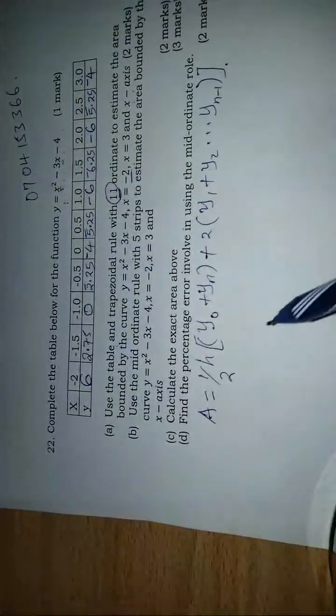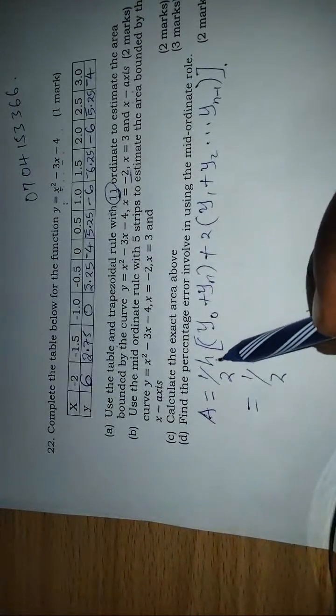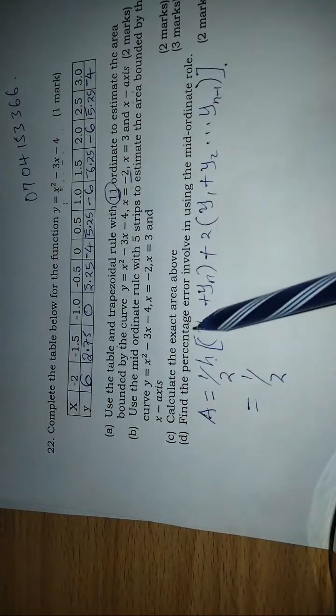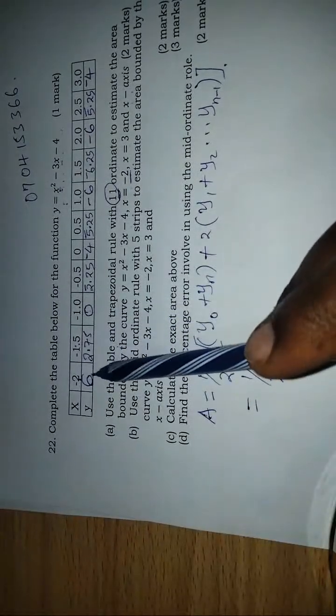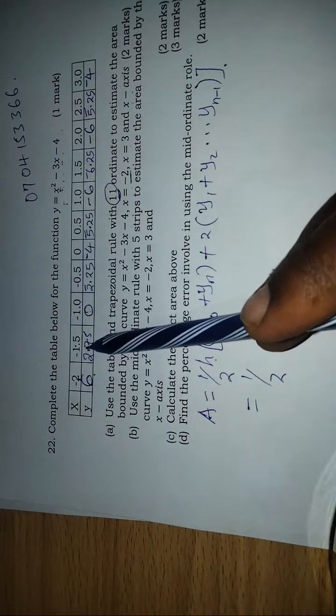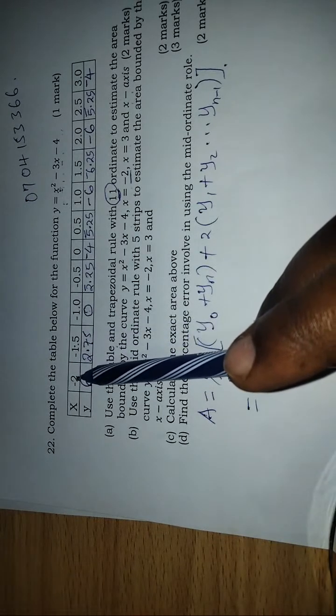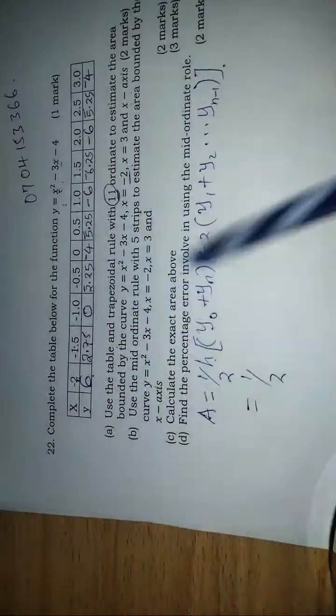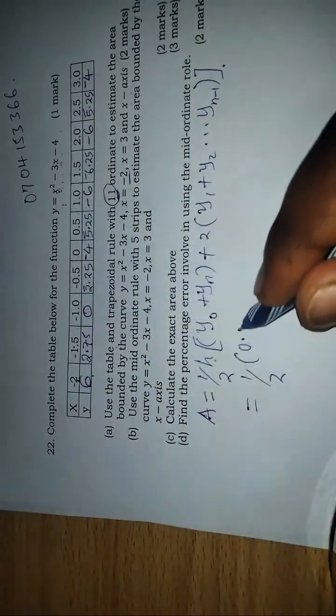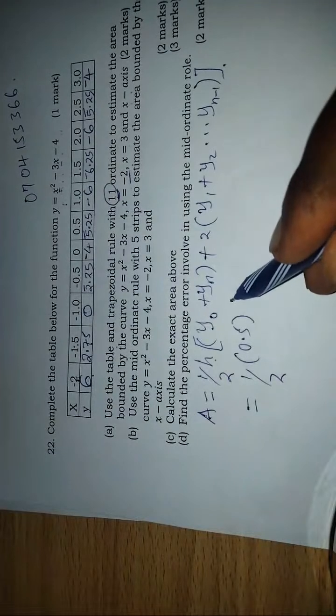Then now we can substitute. I'll begin with the half. H is the interval between the values of x which are giving us the desired ordinates, and the difference I can see is just 0.5, 0.5, 0.5. So this is 0.5, the uniform interval.